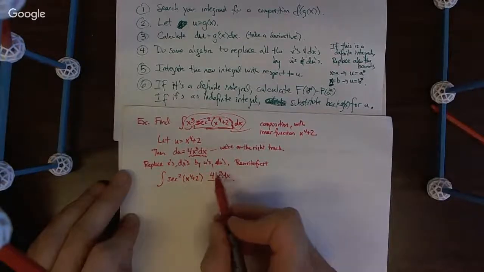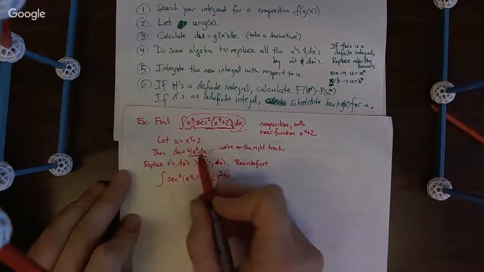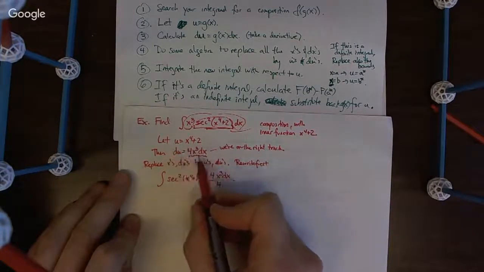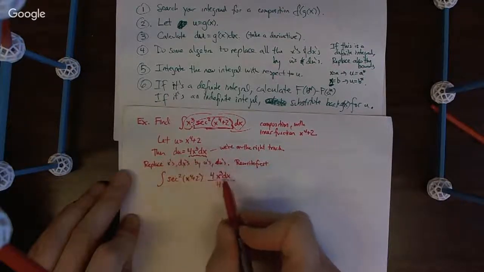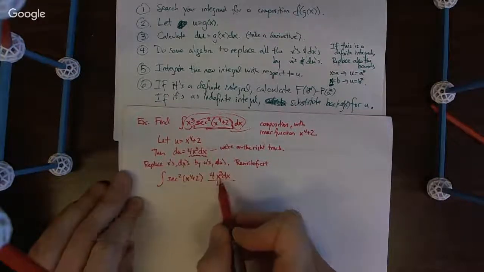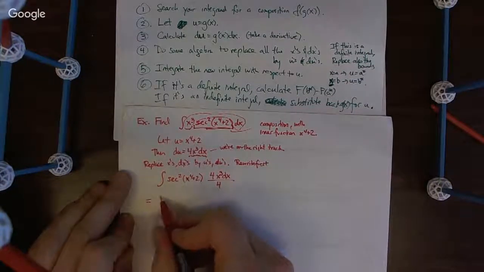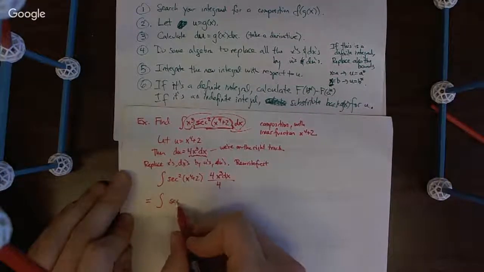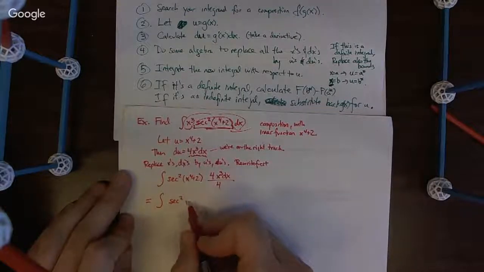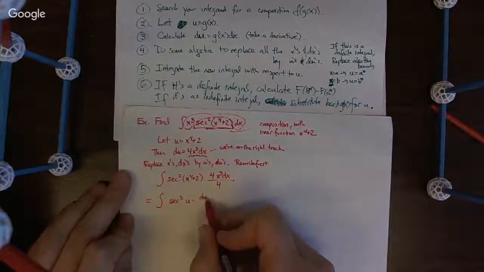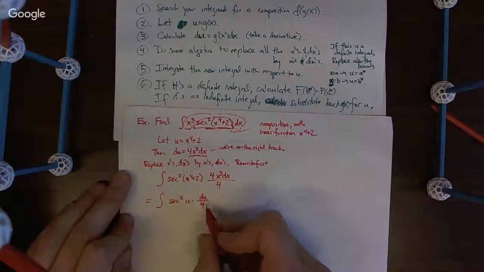The reason we did that is because now we don't have to do any manipulations for what the du is. We have a 4x cubed dx, and that's the du. So this integral becomes the integral of secant squared of u times du over 4.